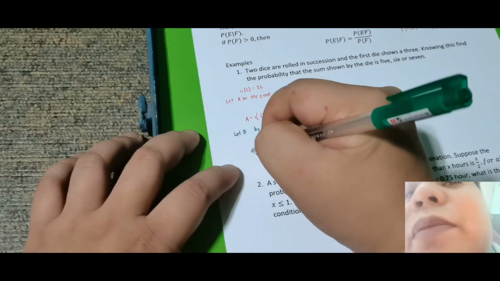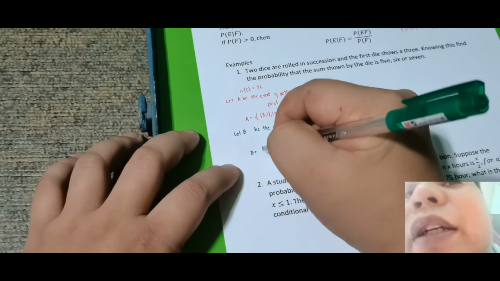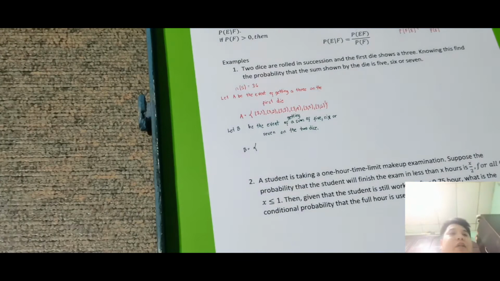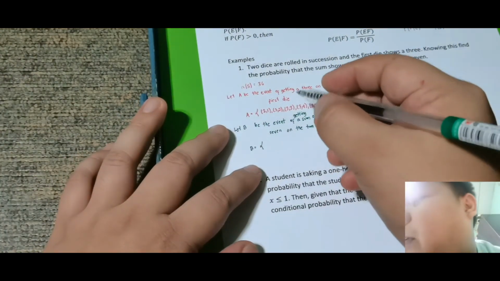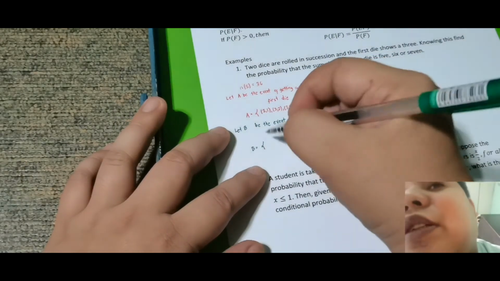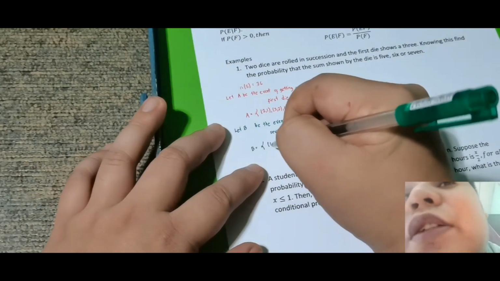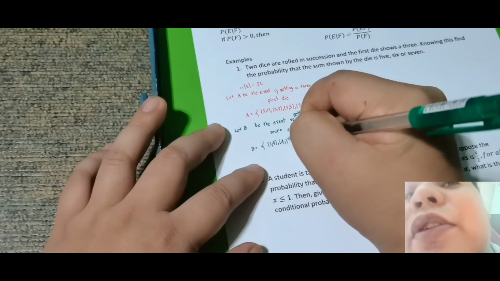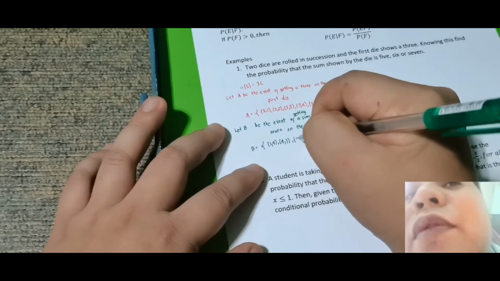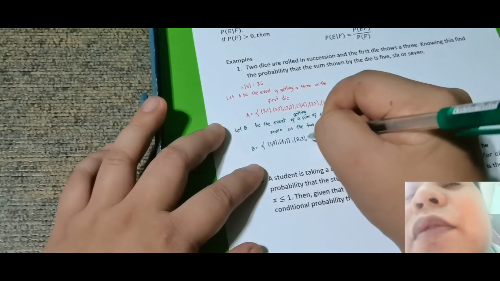Okay, so lagyan natin yung B. Ano yung laman ng B? So ito medyo madami. Okay, so obvious naman madami. So unahin natin yung 5. Ano yung mga magre-result sa 5? Siyempre si 1, 4, si 4, 1. Tama, pasok siya dito. So 1, 4, 4, 1. So 5 yan. Sunod is 2, 3, 3, 2.